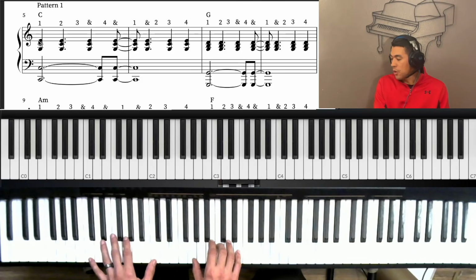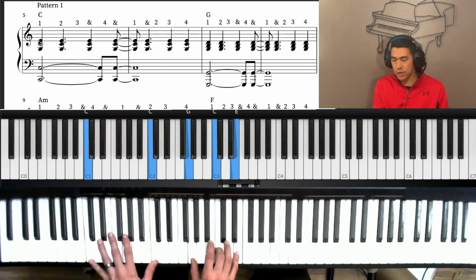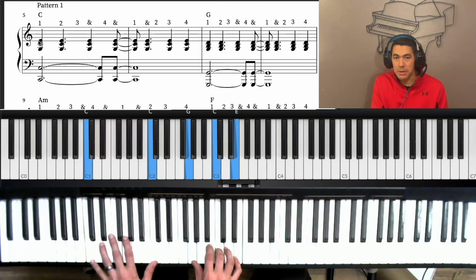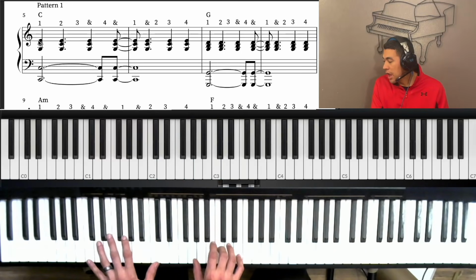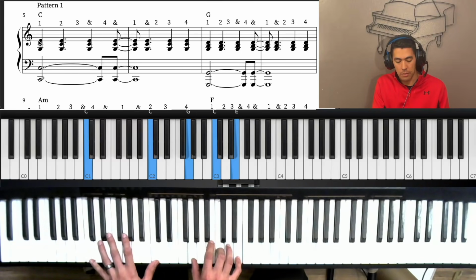The first two come in right on the beat: 1, 2. Then we hold this for a beat and a half, so the next one comes in on the offbeat, in between beats 3 and 4. 3 and 4, and 1, and 2, 3, 4.